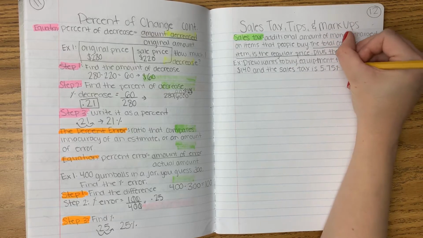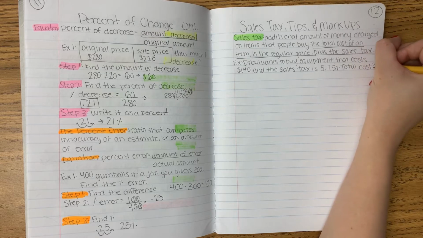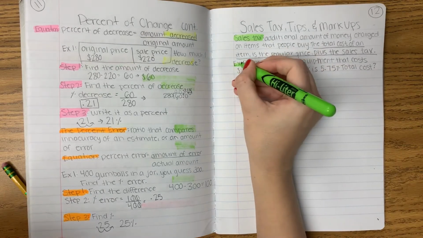So we want to find the total cost. So what is the total cost? All right, again, I'm going to highlight that so I can see.